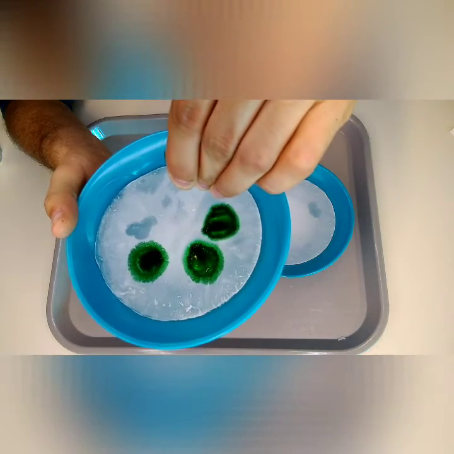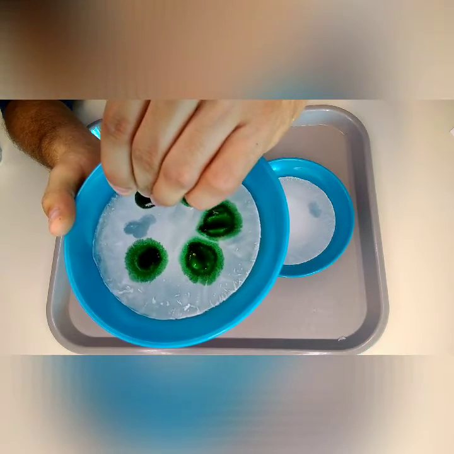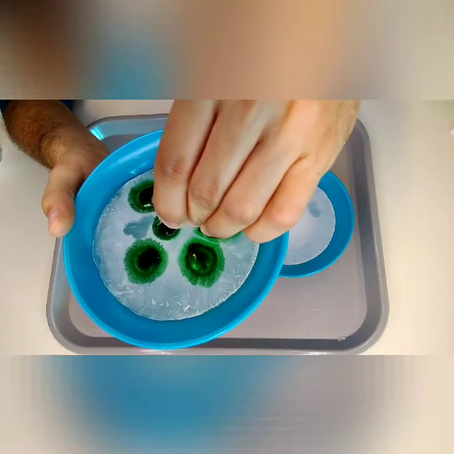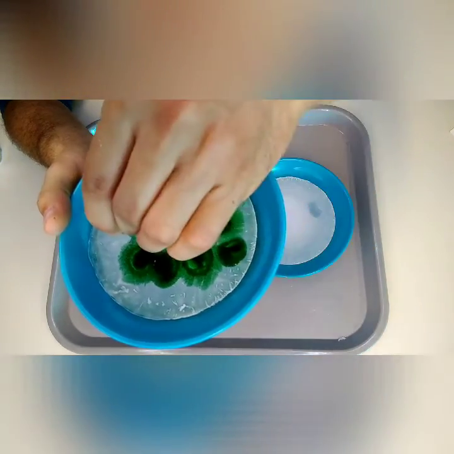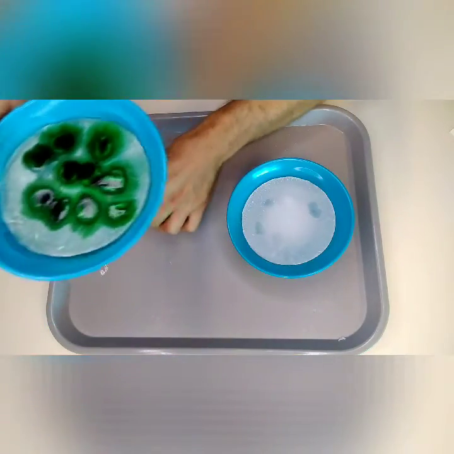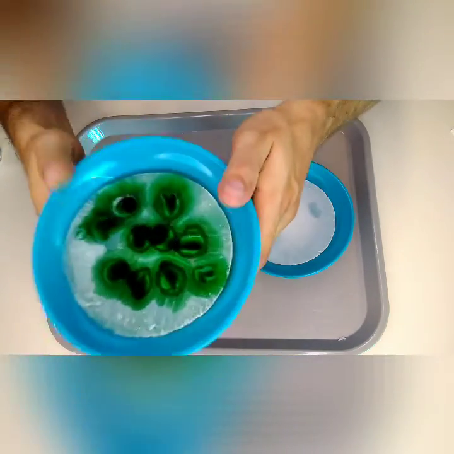We're looking for cracks in our ice. See if there are any cracks or little holes. Okay, yeah, let's do one more. All right. Maybe mix that up a little bit.